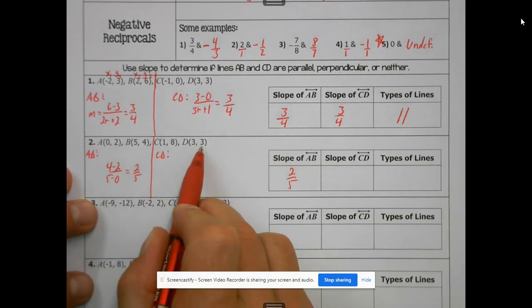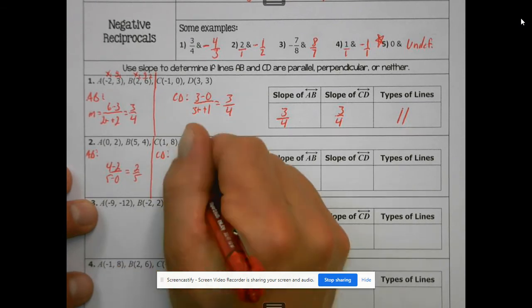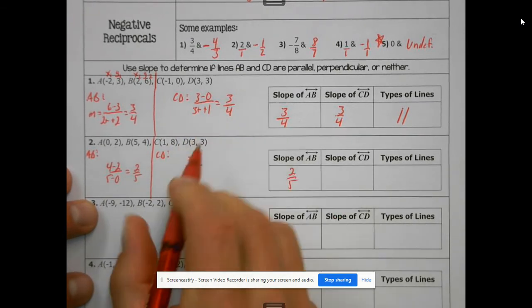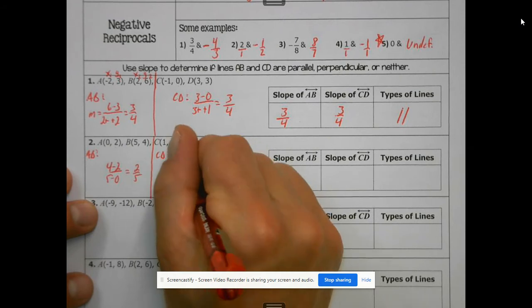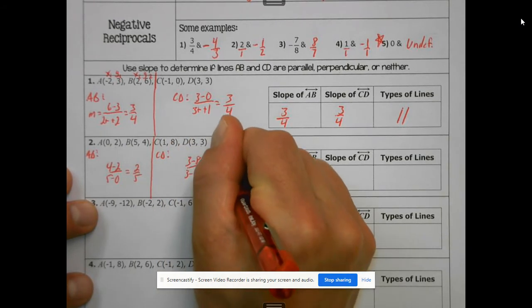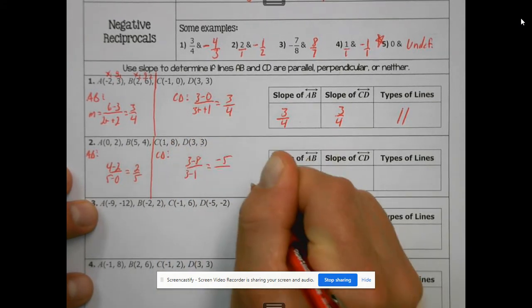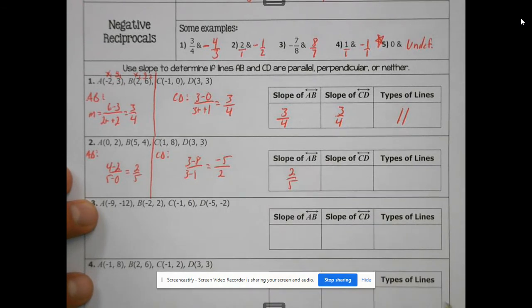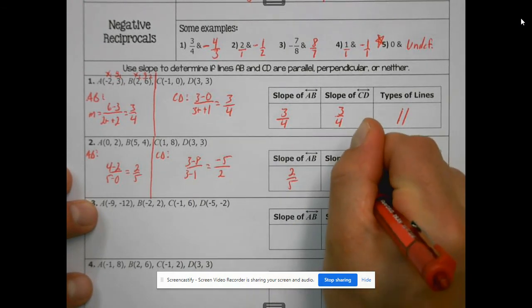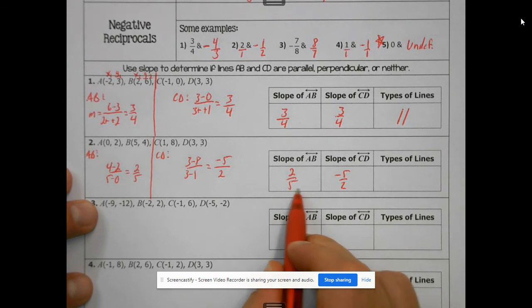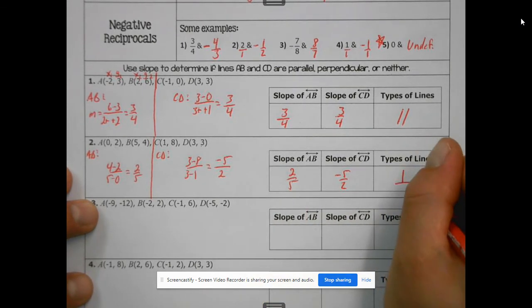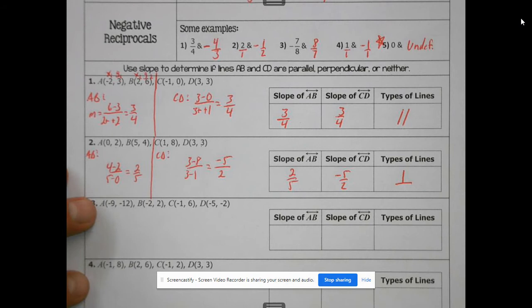For CD, 3 minus 8 over 3 minus 1. Up top, we have a negative 5. Bottom, I have a 2. Slope of CD is negative 5/2, and those are negative reciprocals of each other, so those lines are perpendicular.